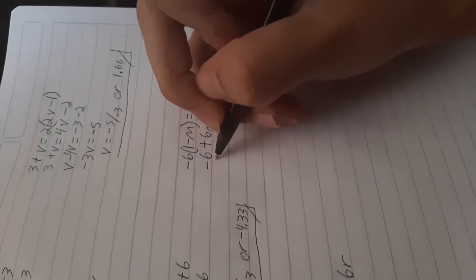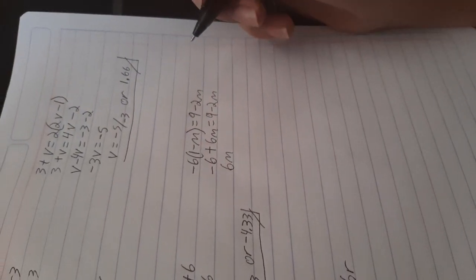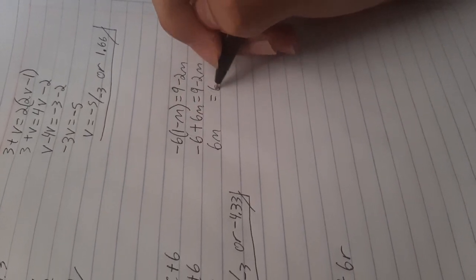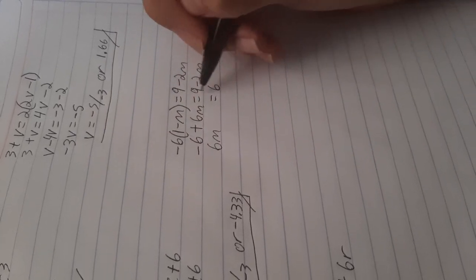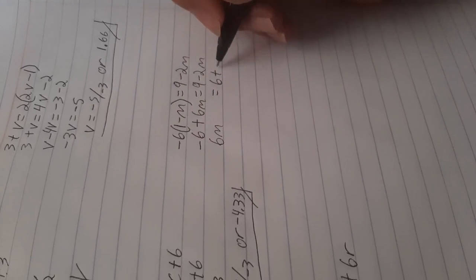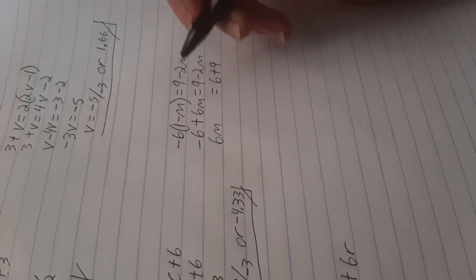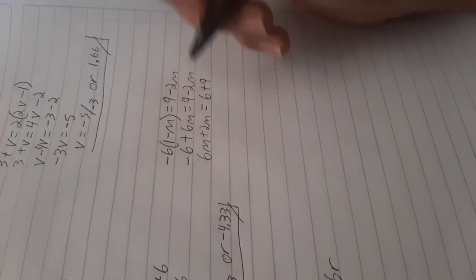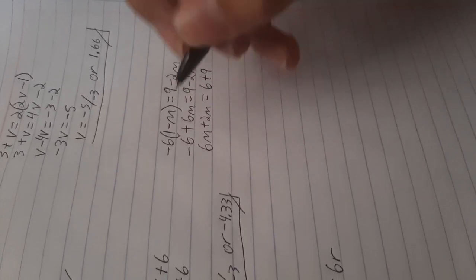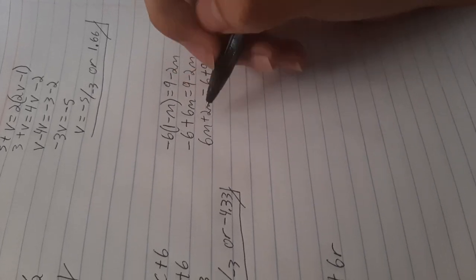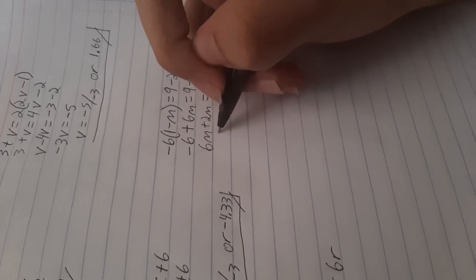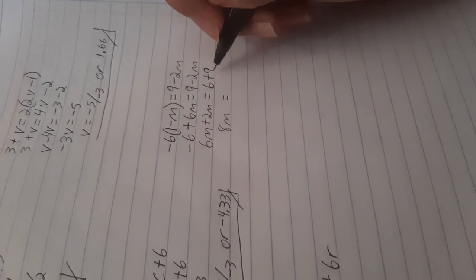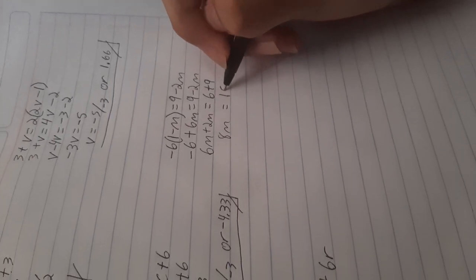And then I'm going to leave the 6m here, and this one I'm going to pass to the other side as positive because it's negative. This one is going to stay here because it's a single number, and this one is going to move to the other side as positive because it's negative. So it's positive 2m. And so the result of this equation is 6m plus 2m equals 8m, and equals 6 plus 9 equals 15.